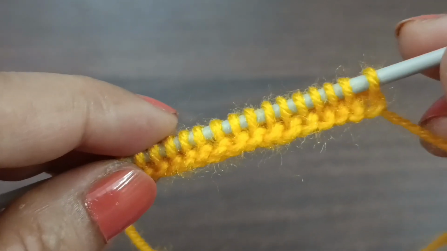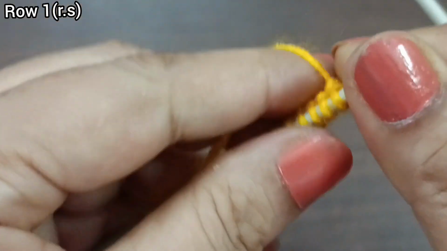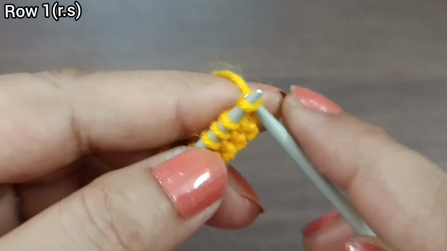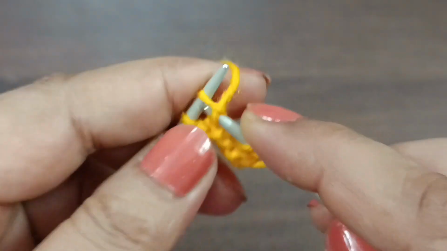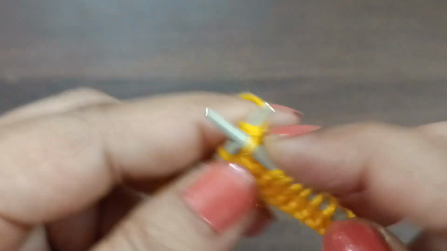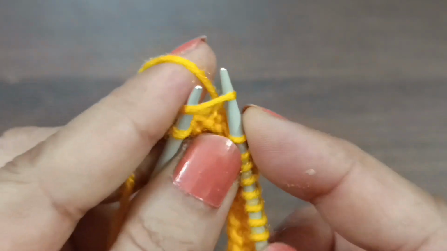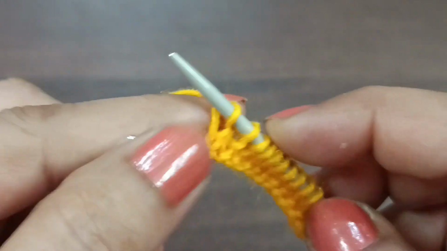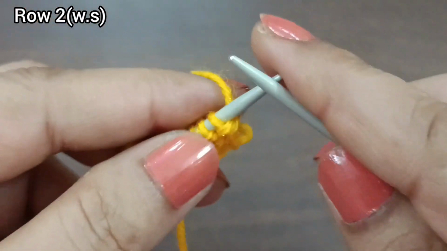Here I purl 2 base rows. You can knit any border you want. So let's begin. This is first row, right side. Knit these all stitches till the end of row. Knit edge from right side. First row is complete. Now this is second row and wrong side row.